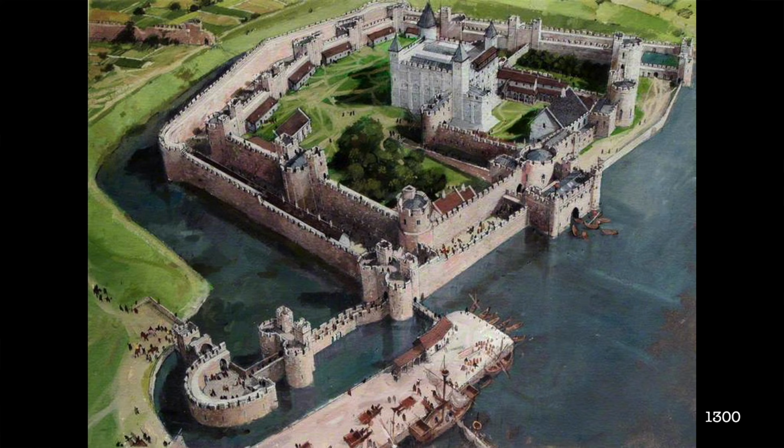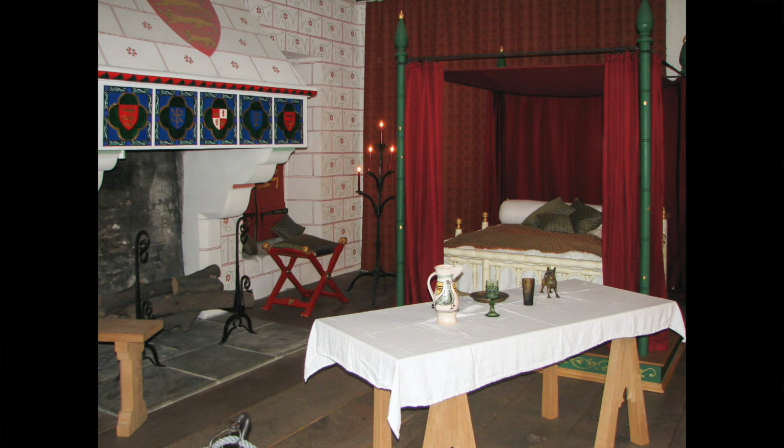During his reign, Edward I did not spend a lot of time at the tower. However, the Tower of London has reconstructed what they think the royal apartments might have looked like, and from this reconstruction we can see that luxury was still possible, and indeed expected.